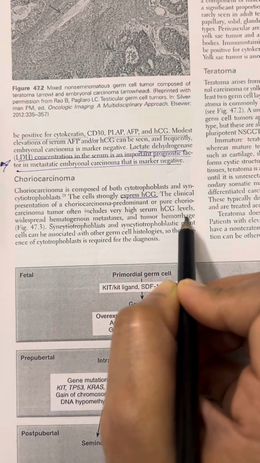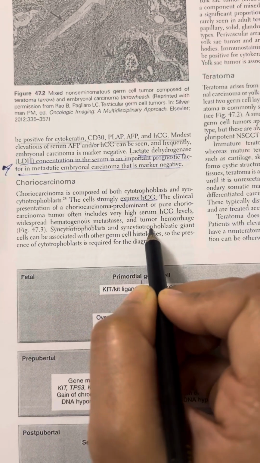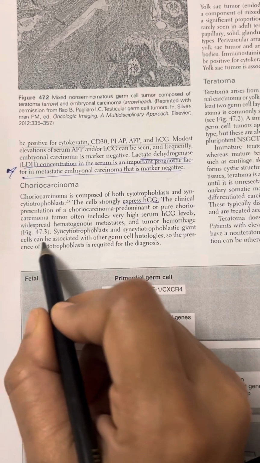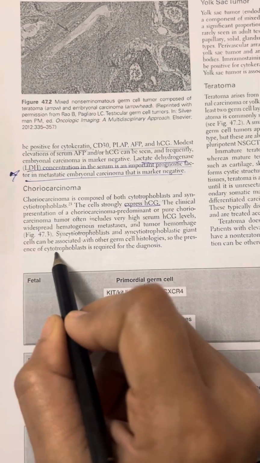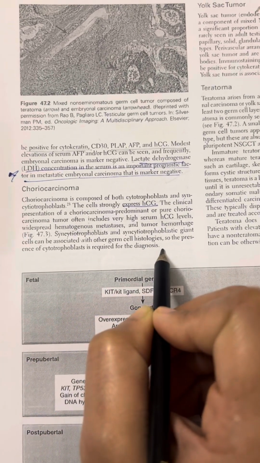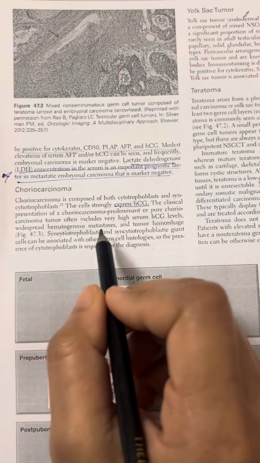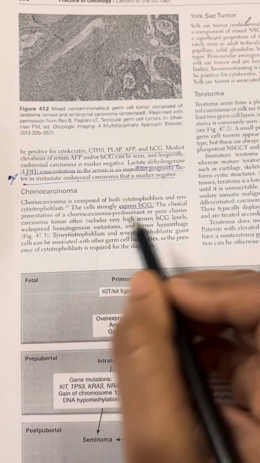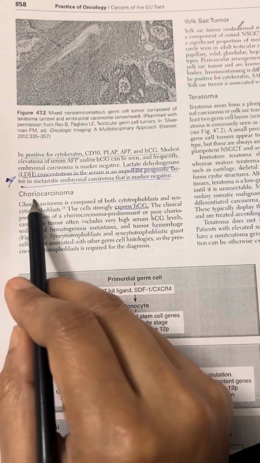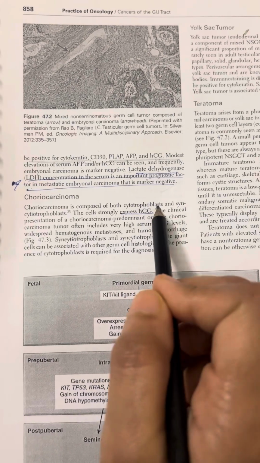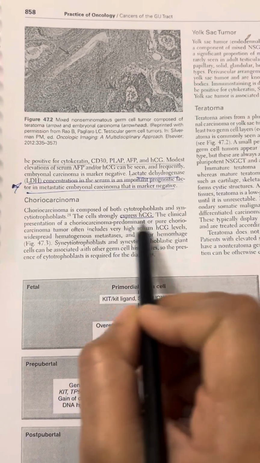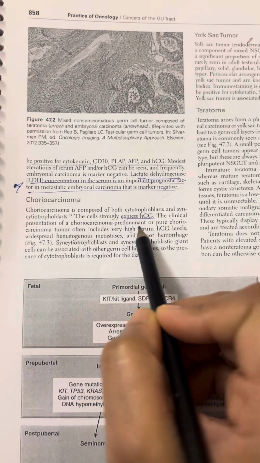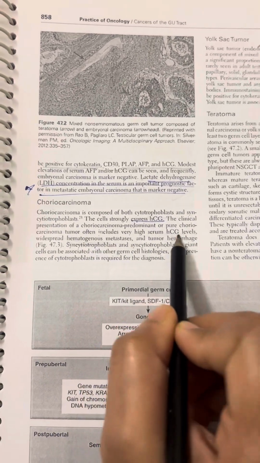Syncytiotrophoblast and syncytiotrophoblastic giant cells can be associated with other germ cell histologies, so the presence of cytotrophoblast is required for the diagnosis. So for choriocarcinoma, both cytotrophoblast and syncytiotrophoblast with expression of HCG, and there is widespread hematogenous mets and tumor hemorrhage.